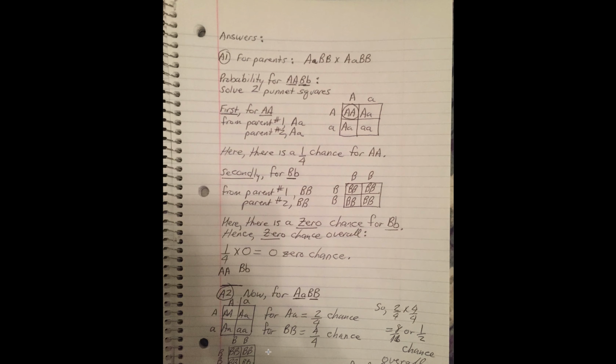Then for the B's, well, what are the odds of getting 2 capital B's? Because that's what the question is asking. Well, that's all of them. Every one of them is a capital B, capital B. So when I do my math, it's going to be 2/4, which is 1/2, times 4/4.